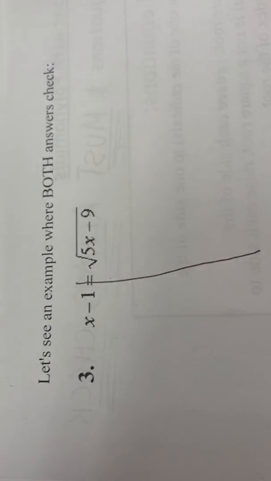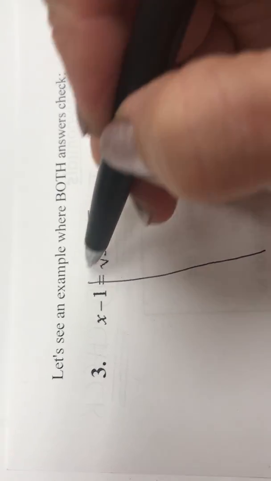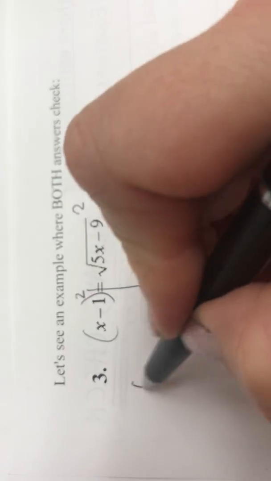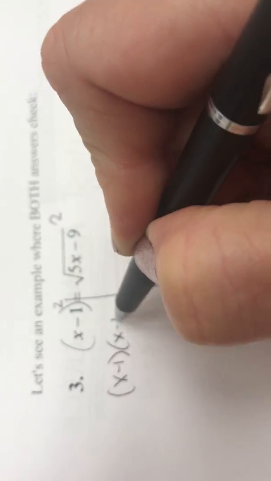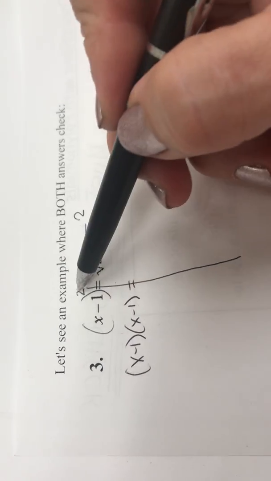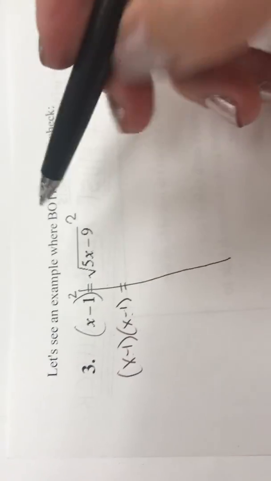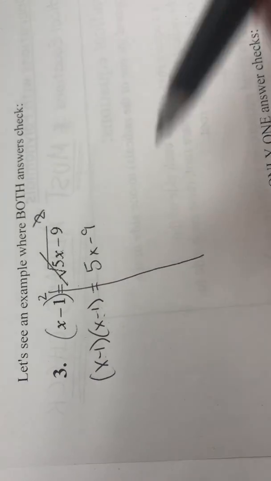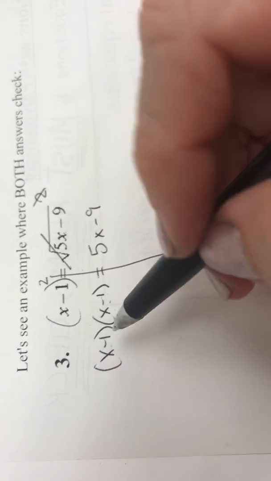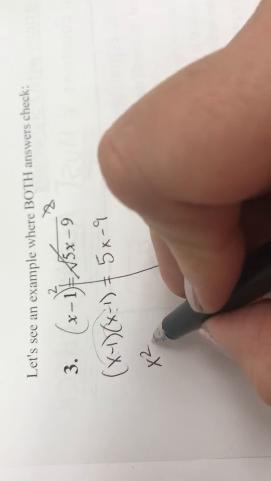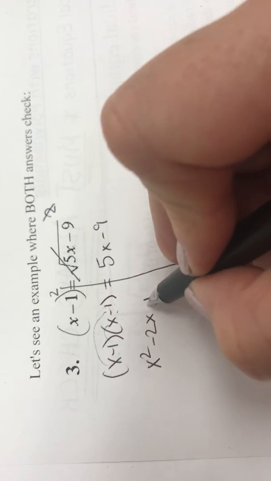So next example, drawing a line. This is already isolated on its own side, so I'm going to square this side, and I'm going to square this side. That means this binomial is going to multiply by itself. Okay, you don't just distribute a square. That doesn't work. You write the function twice. Okay, so these cancel. I get 5x minus 9. This side I would FOIL or box. X times x. Outer is negative x, inner is negative x, that's negative 2x, and last is plus 1.